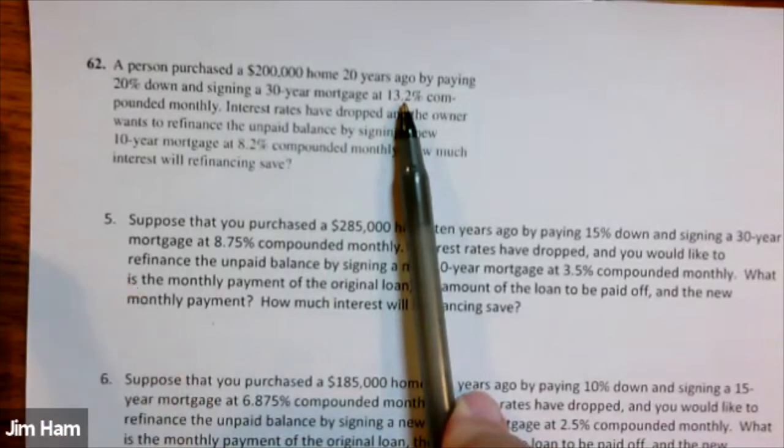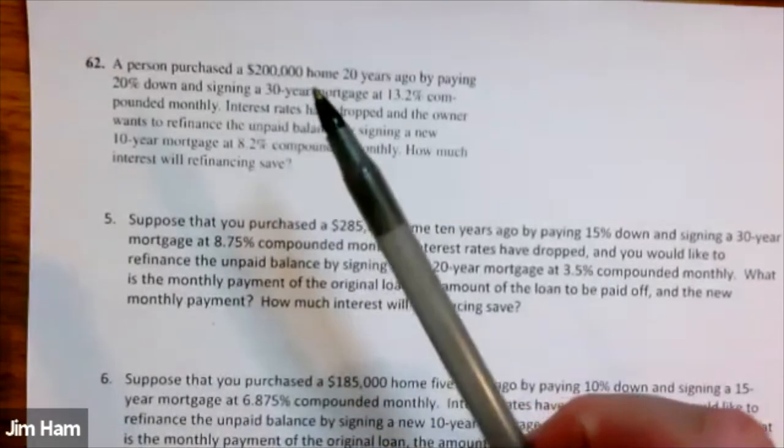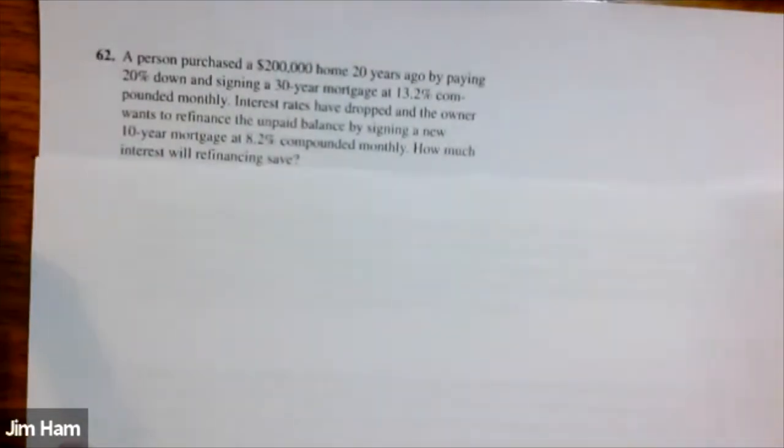Anyone can do it. You have to pay a fee. You might even have to pay a $2,500 fee just to refinance. But the amount of money that you will save over the life of the loan far exceeds the $2,500 that you would pay up front. That's what I'd like you to see in this problem. So it's a 3-step problem. And if you break it down into pieces, it's not too bad.